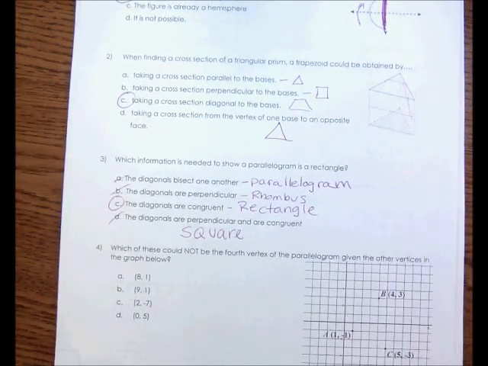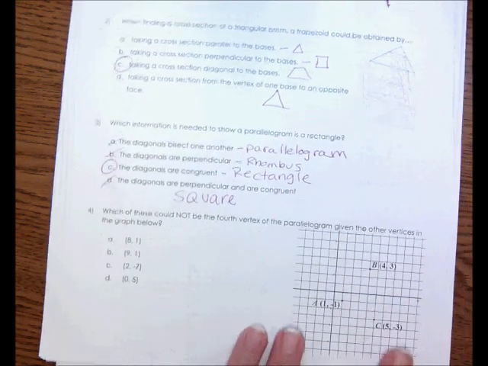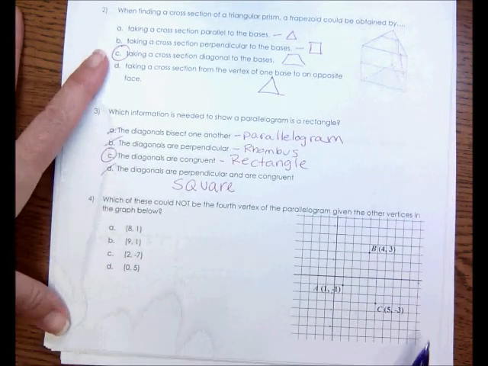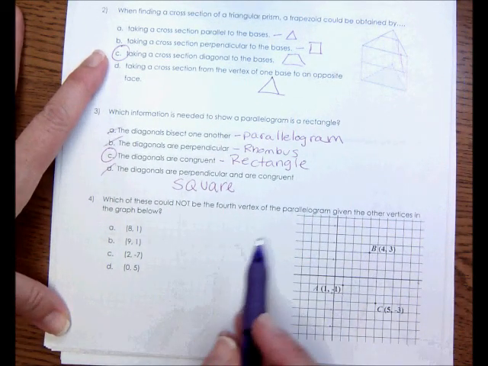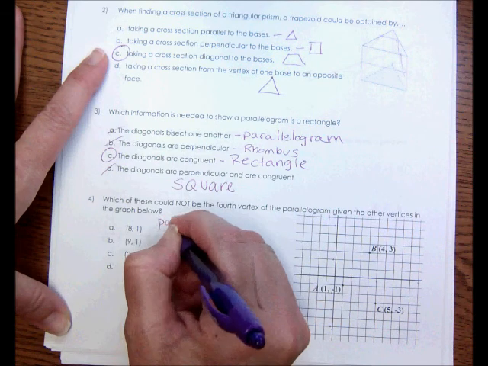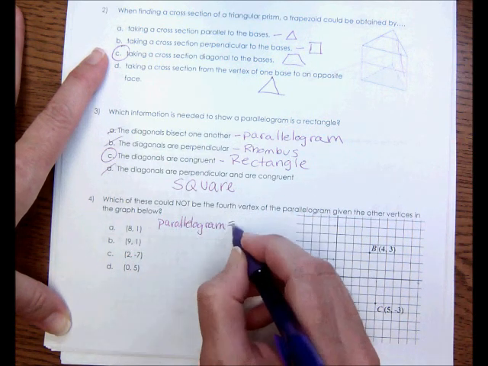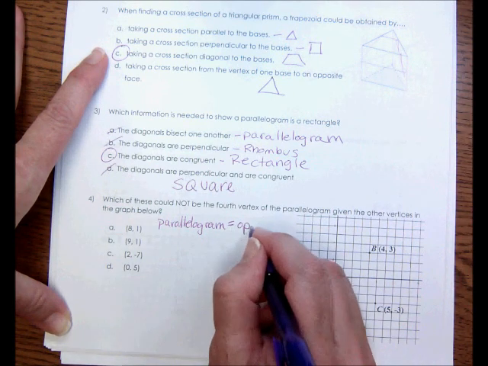Number 4, it says which of these could not be the fourth vertex of a parallelogram given the vertices that are given. The first thing that I know is that in a parallelogram, the opposite sides are parallel. So any one I choose, the opposite sides have to be parallel.